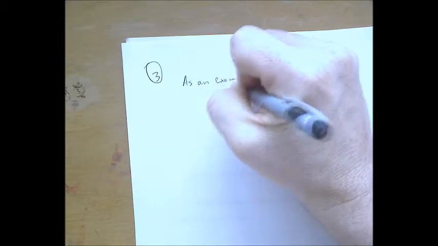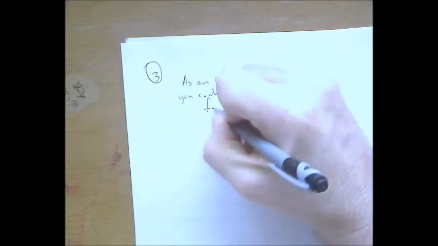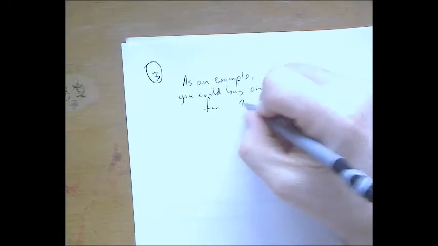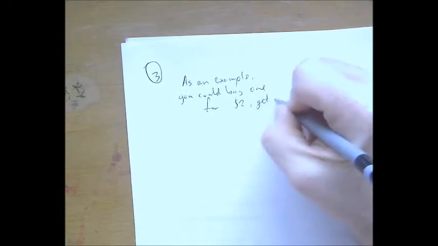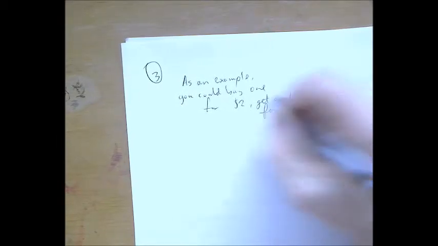And question number 3. A shop advertises buy one get one half price. For this, the average cost of an item is the same as, and that gives you 5 options. Well, it doesn't mention anything to do with how much particular prices are, so let's just take an example. As an example, you could buy one for £2, get another for £1. Just make the numbers nice and simple.